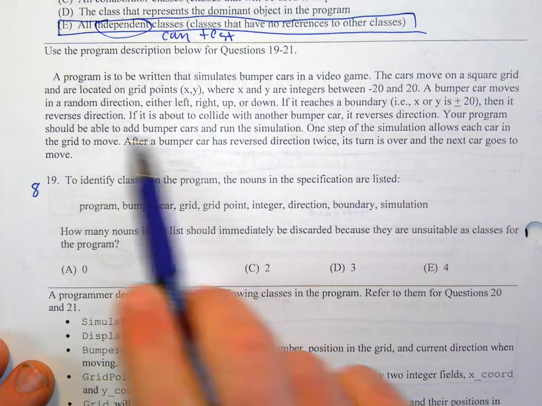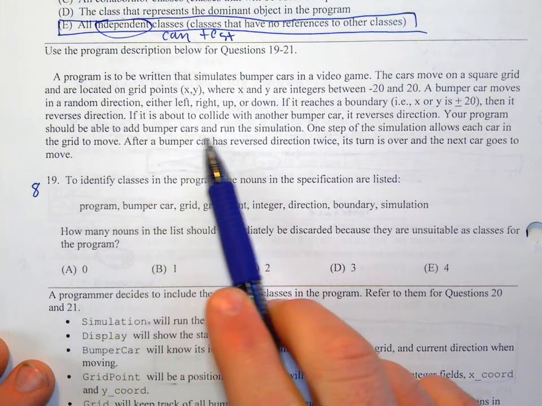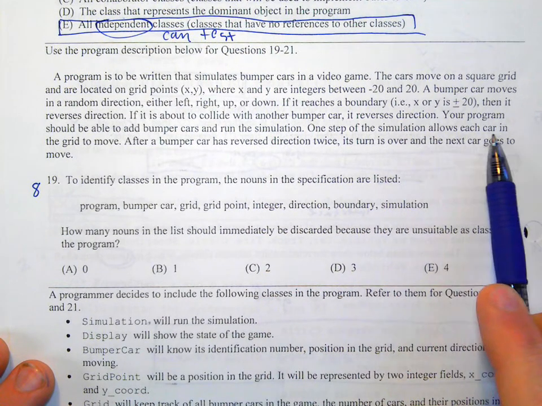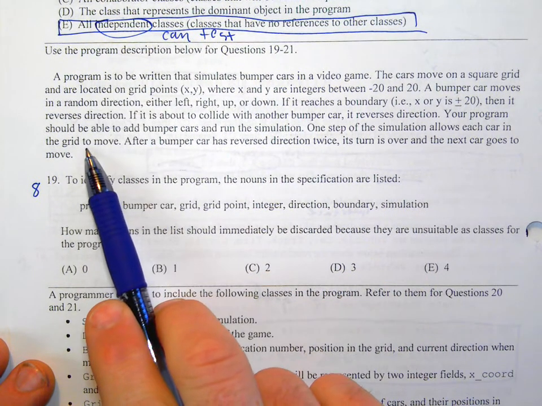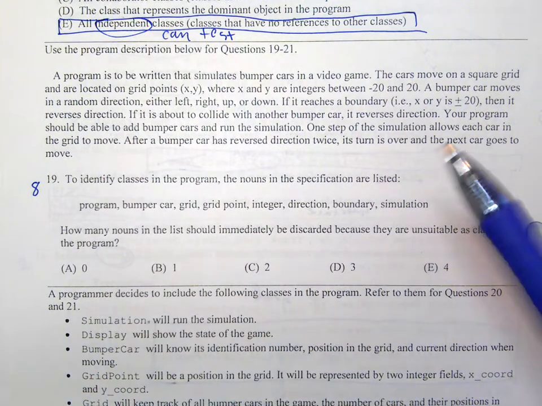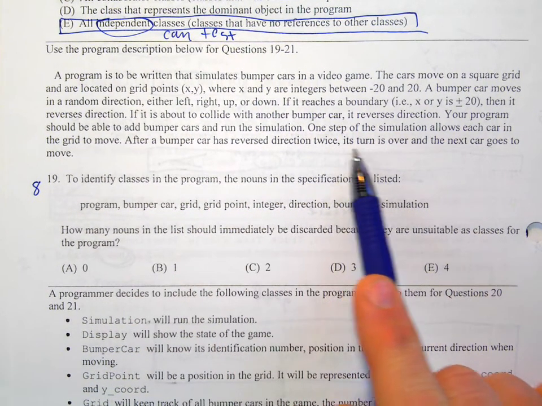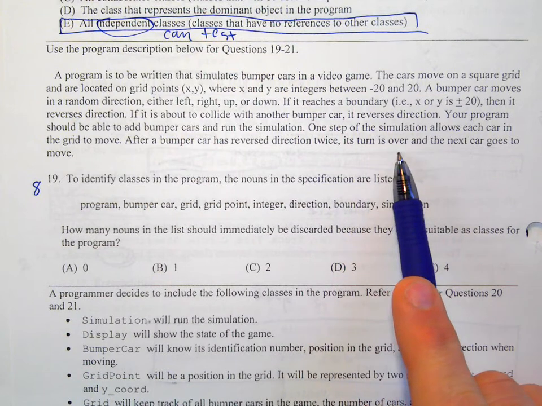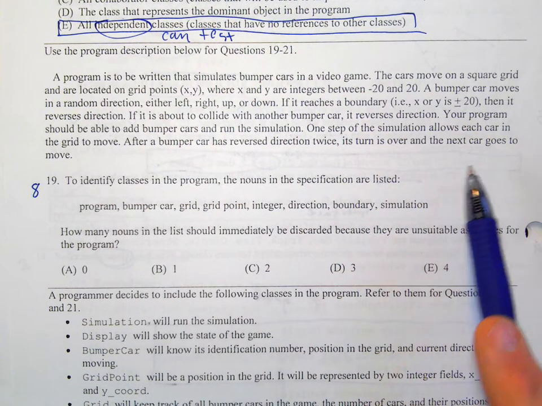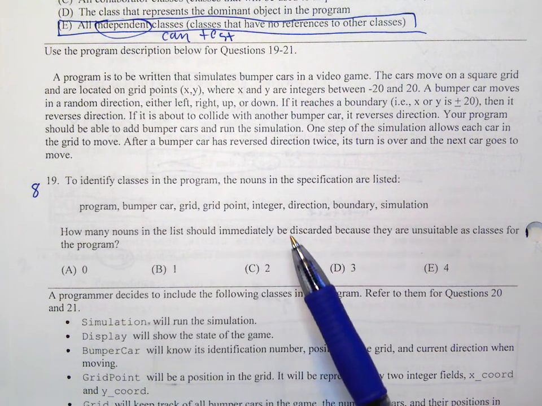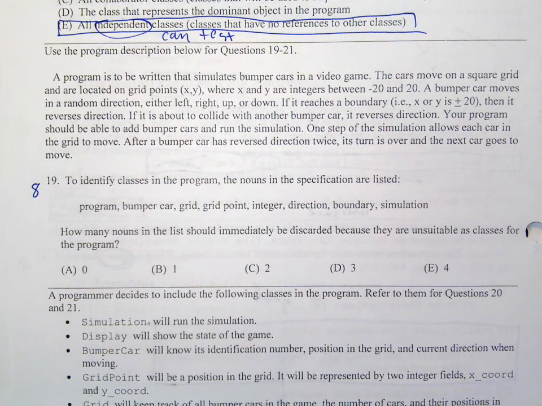Your program should be able to add bumper cars and run the simulation. One step of the simulation allows each car in the grid to move. One step, each car moves. After a bumper car has reversed direction twice, its turn is over and the next car goes to move. So I guess one car keeps moving until it's reversed twice, and then the next car goes.